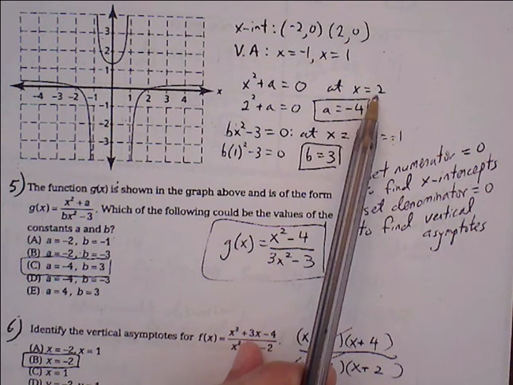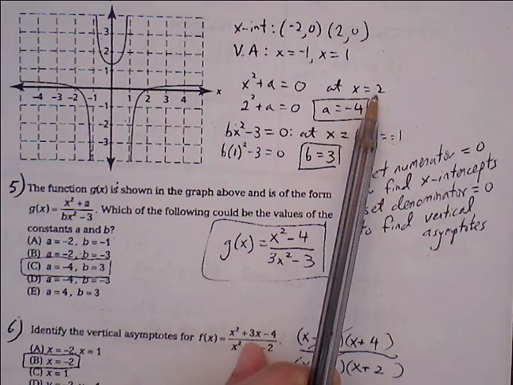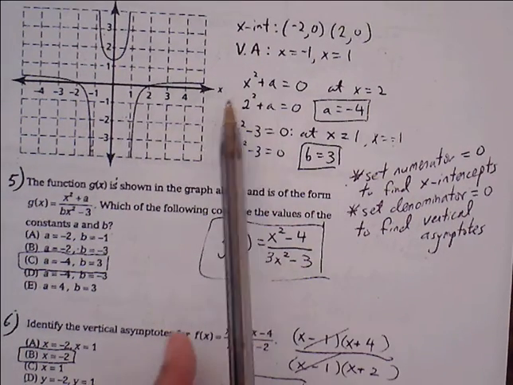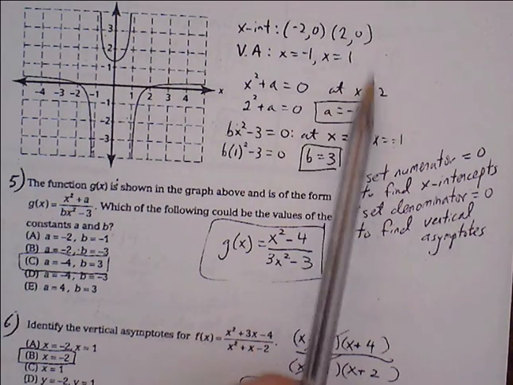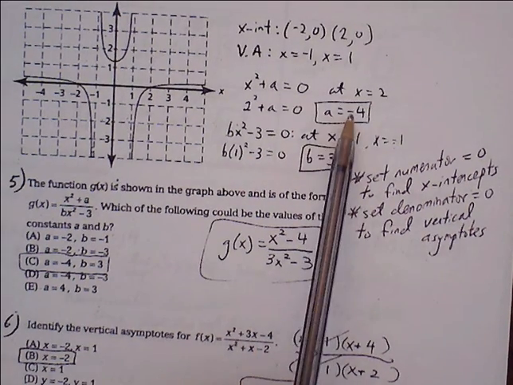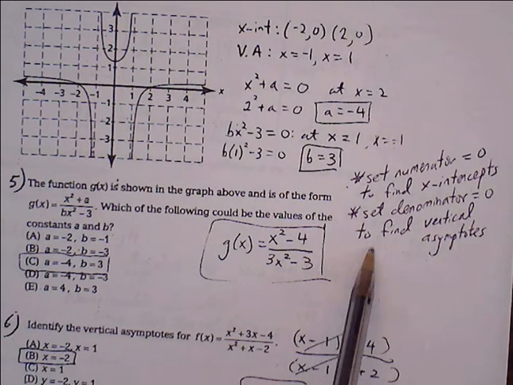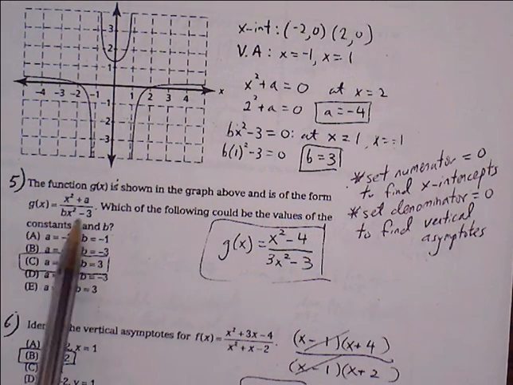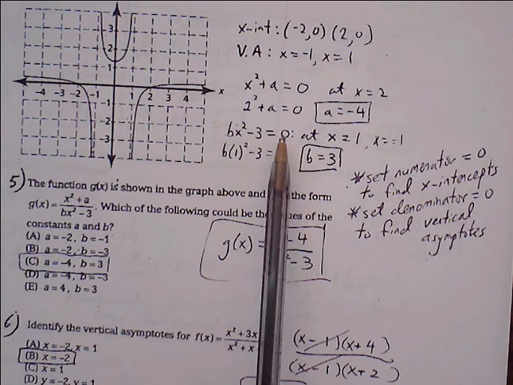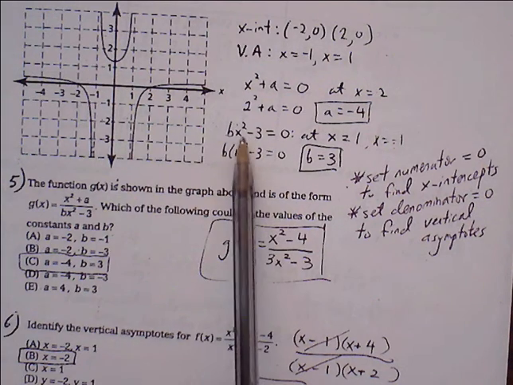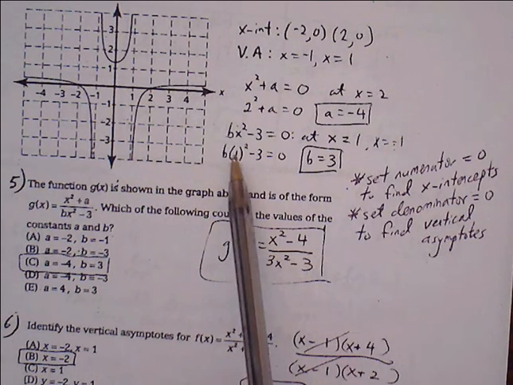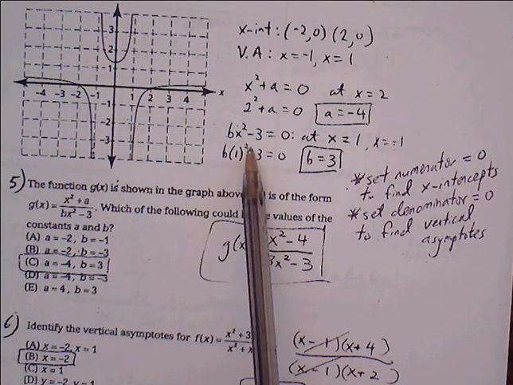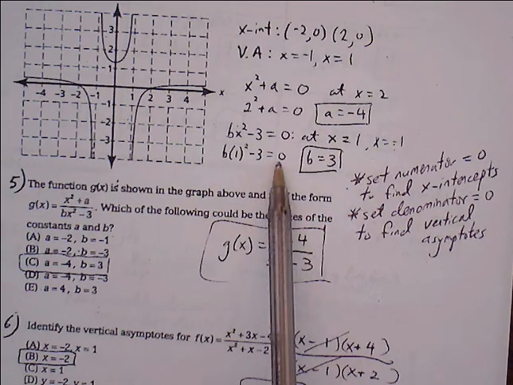If we do the same thing for the other x-intercept, which is -2, we also get -2 squared, which is 4, and a is equal to -4. So both 2 and -2 as x-intercepts give us the same a value. And when we set the denominator equal to 0, bx squared minus 3 equal to 0, the result will be the vertical asymptotes. We know the vertical asymptotes by looking at the graph, which are at -1 and 1. So if we plug 1 in for x, we get b times 1 squared, which is b minus 3 equal to 0, so b equals 3.